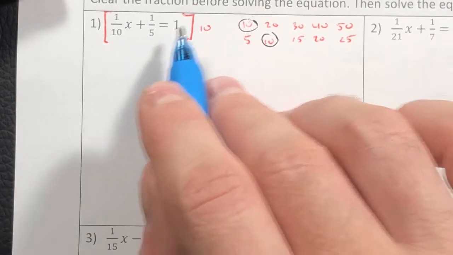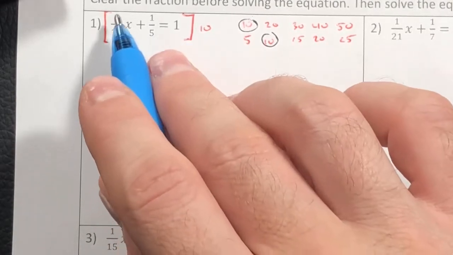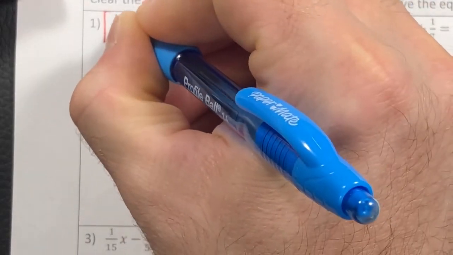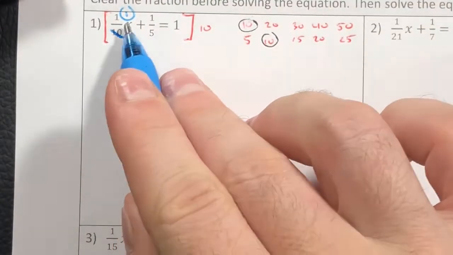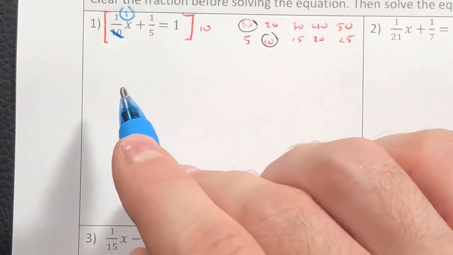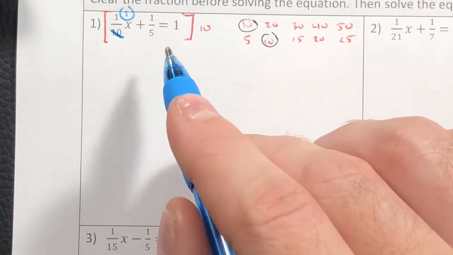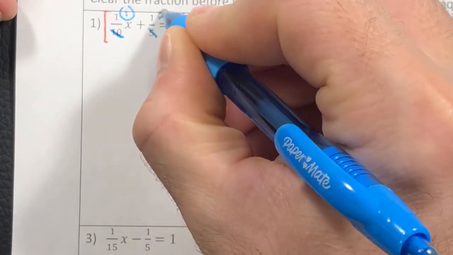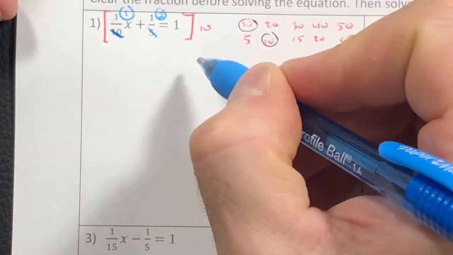So why don't we look at the division part first? I'm going to ignore the times 1 and just say what is 10 divided by 10. That's going to give me a 1. So I'm multiplying this first term by 1. The next term, I have a 1/5. So I'm going to say what is 10 divided by 5? 2. So I'm multiplying the second term by 2.